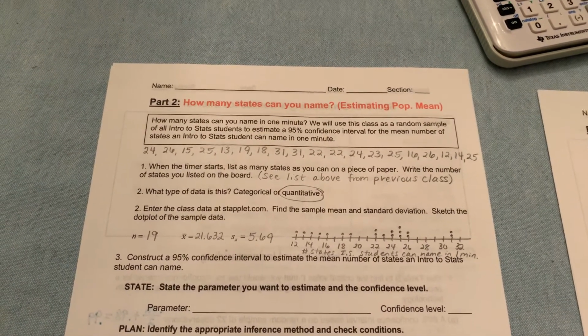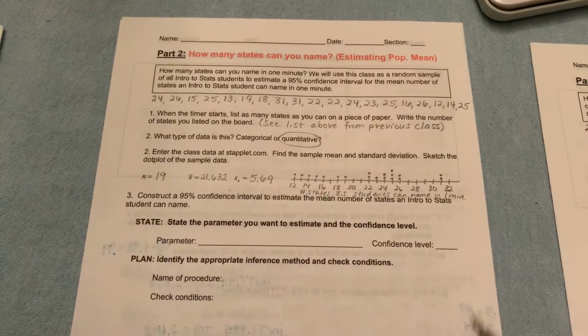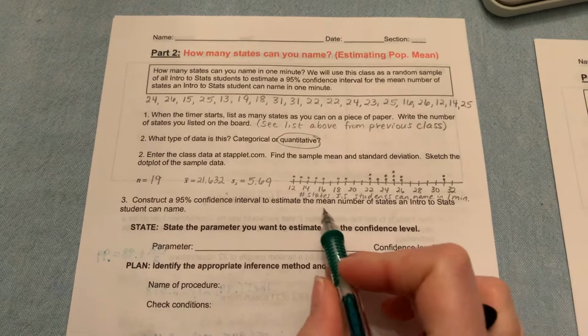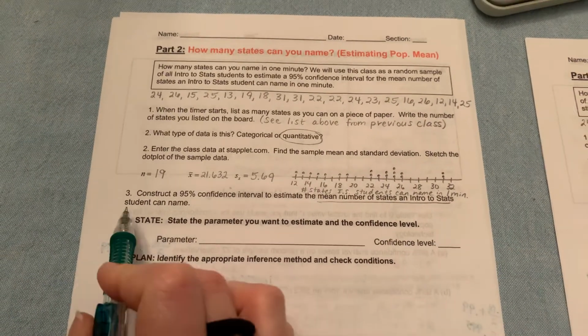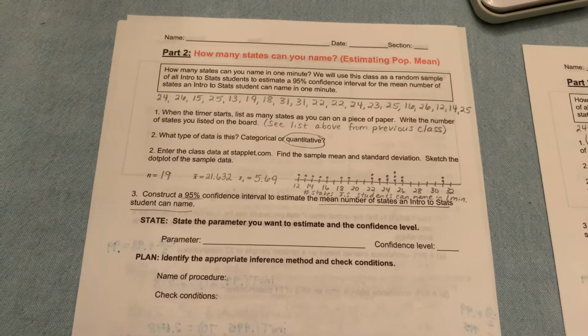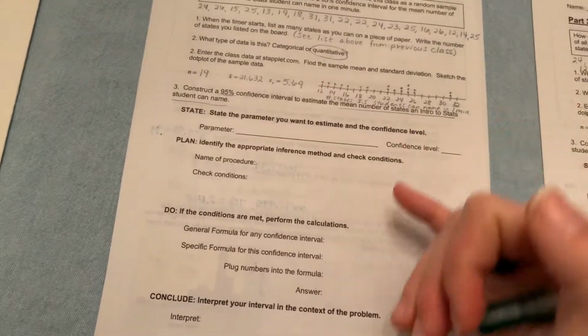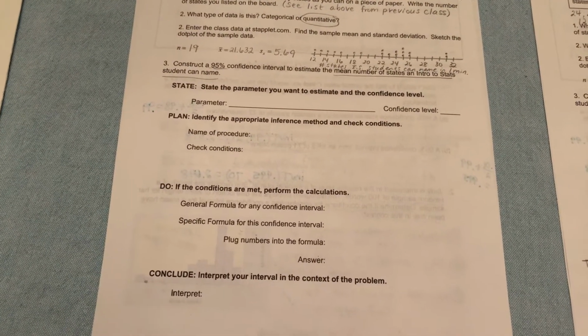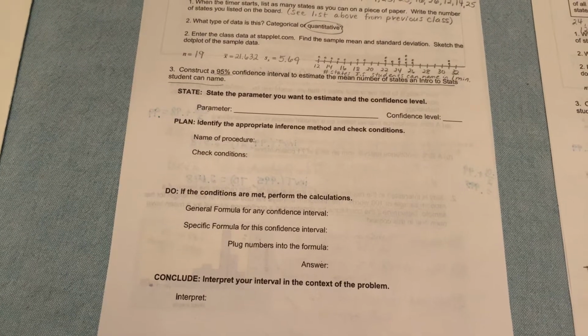Okay, so now we have all the information we need to get started on constructing a 95% confidence interval to estimate the mean number of states an intro stat student can name. And again, it's 95%. So we're gonna follow that 4-step process again, the state, plan, do, and conclude. And it's got literally the same directions from confidence intervals for proportions. So we're just going to discuss how things are different for means.